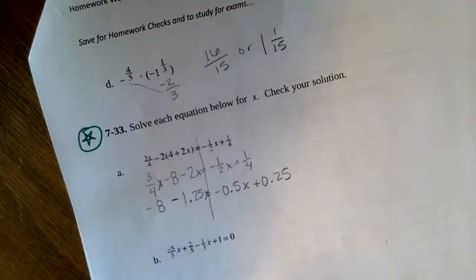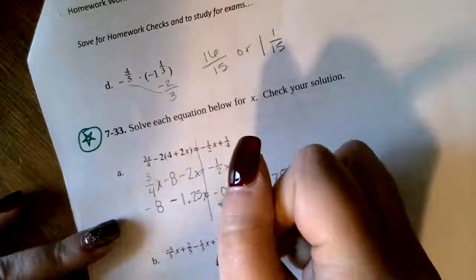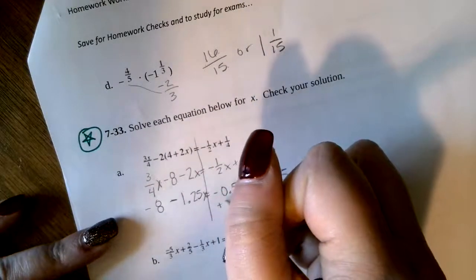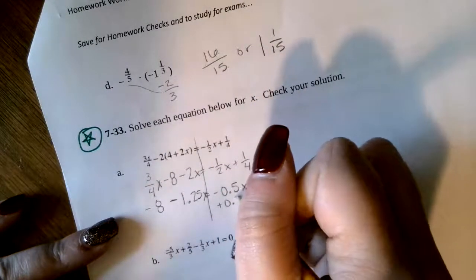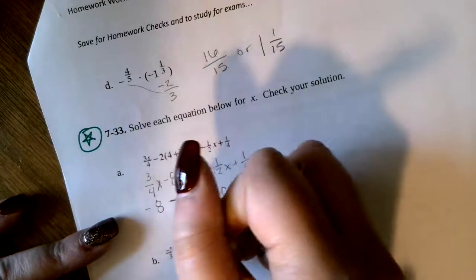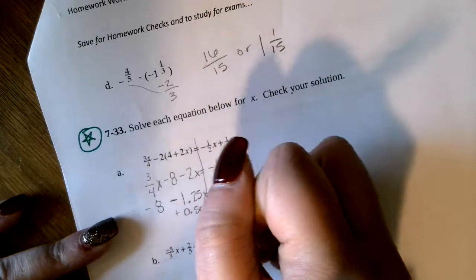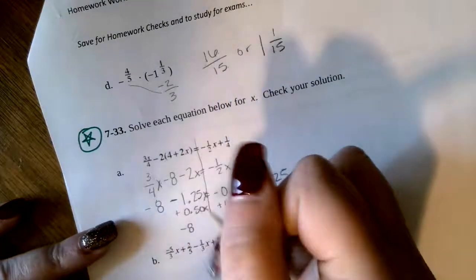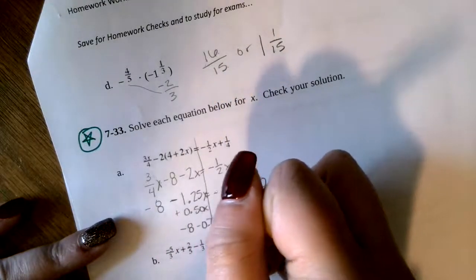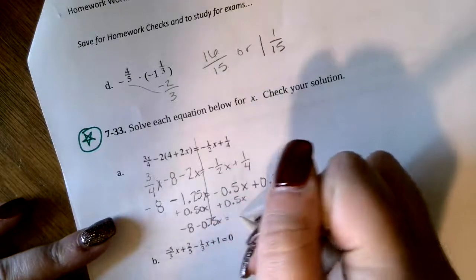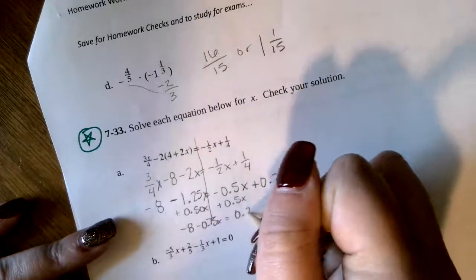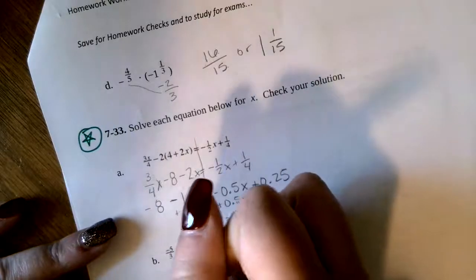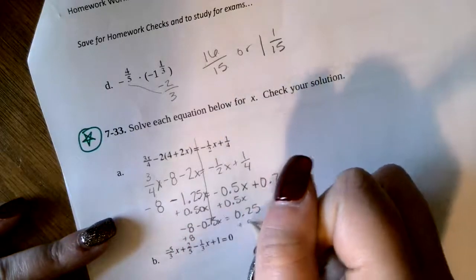And then let's go ahead and add my 0.5x on both sides. Okay, so that leaves me with negative 8, and then subtracting that would be negative 0.75x, with 0.25 left over here. I can add 8 on either side.